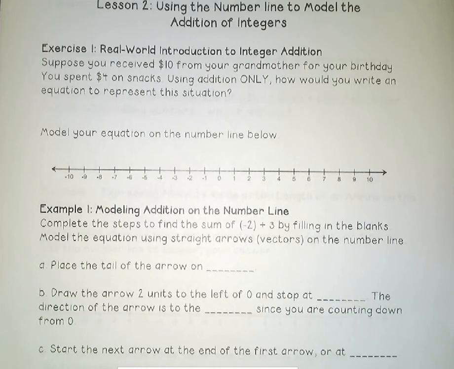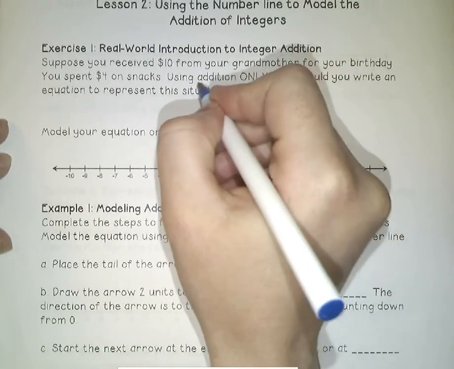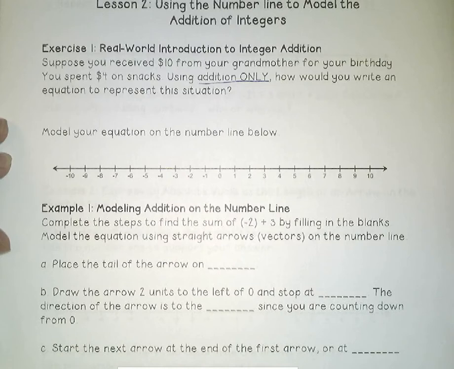However, since we are in 7th grade, we are not doing first grade problems anymore. We are doing 7th grade problems. We need to represent addition only on the number line. How would I write this equation?